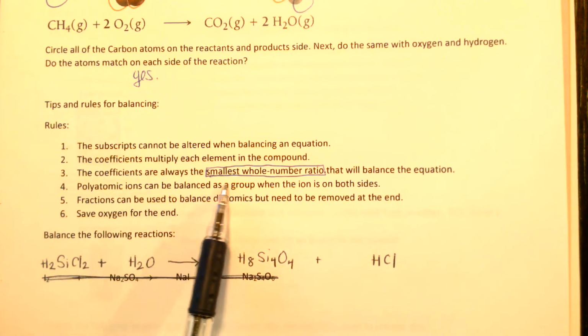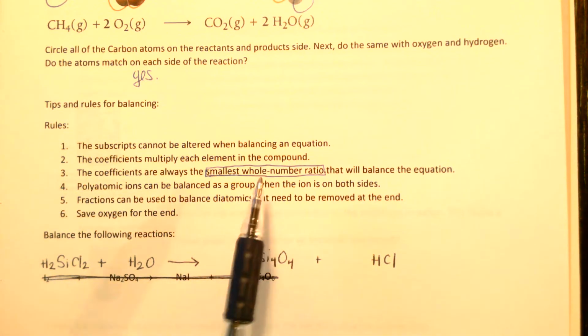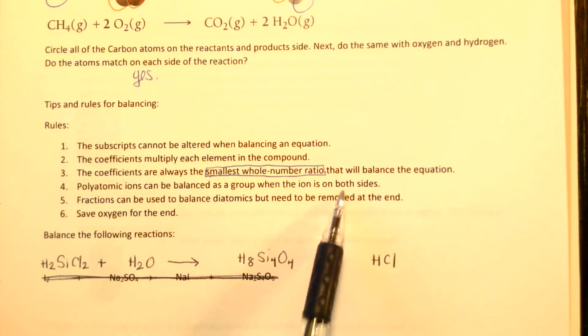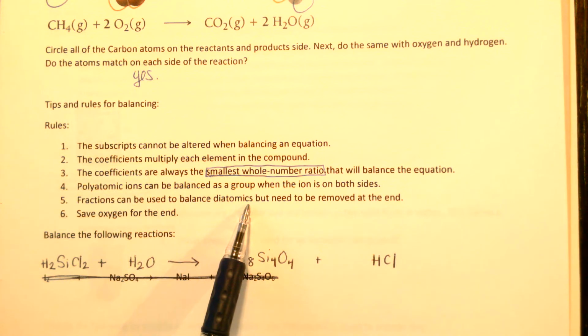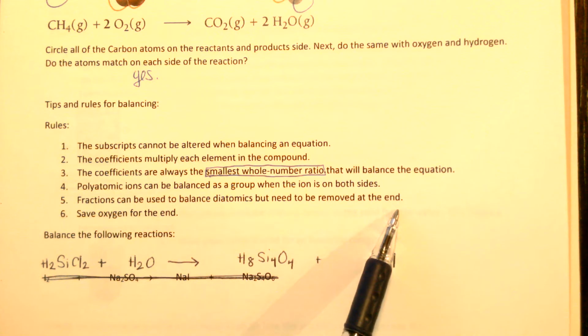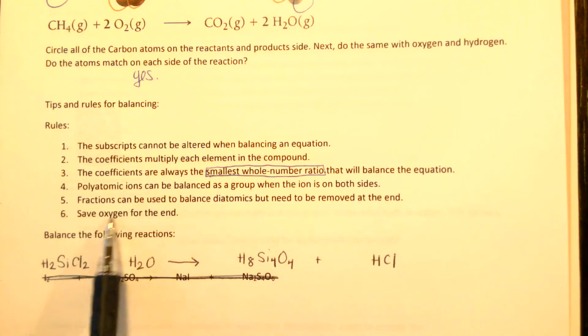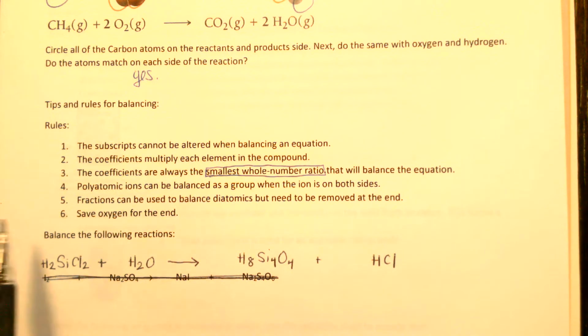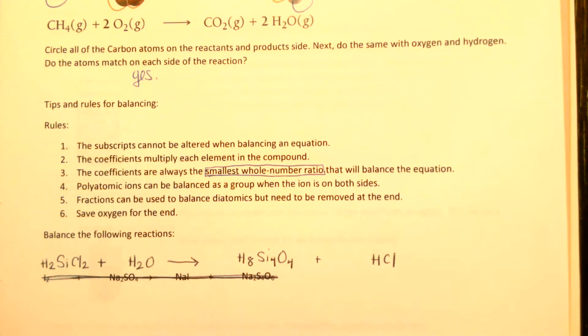Polyatomic ions can be balanced as a group when the ion is on both sides, and we'll see an example of this below. It's a little trick to make balancing a little bit easier. We can use fractions to balance diatomics, but they will need to be removed at the end. We're going to see an example of that below as well. And probably a good one here, save oxygen for the end. You're going to notice that in a lot of our chemical equations, they have a lot of oxygen, and a lot of times the oxygen will just get balanced along the way. So you never really want to start with the oxygen.